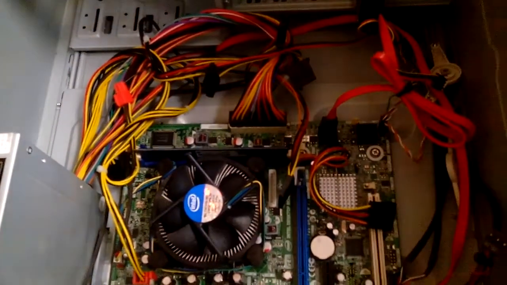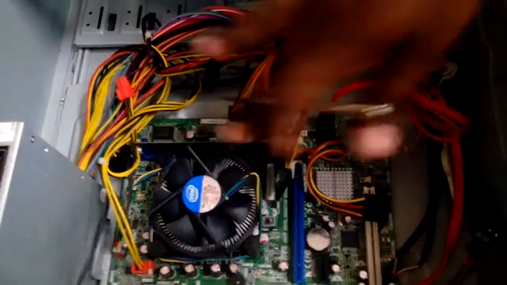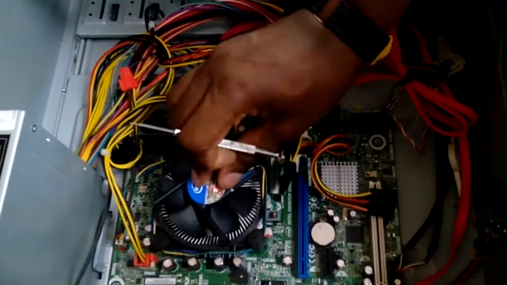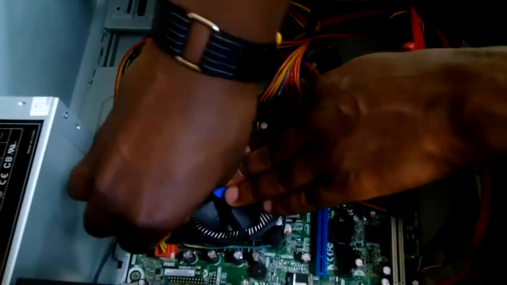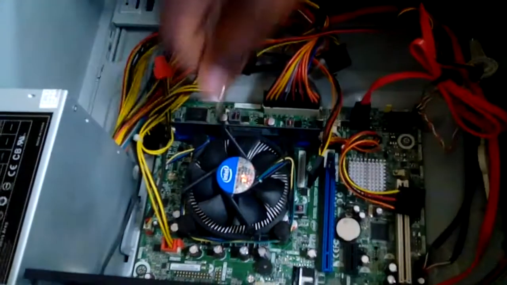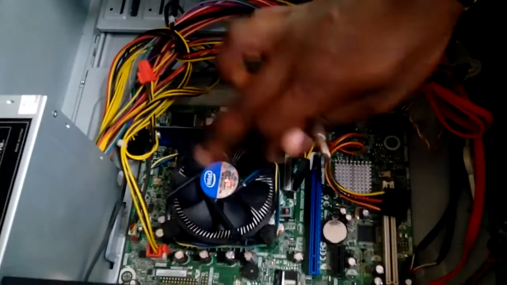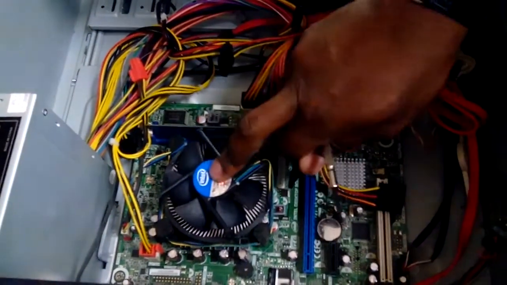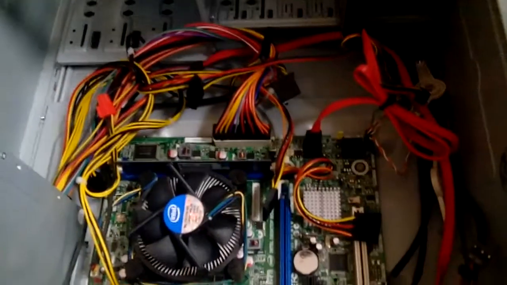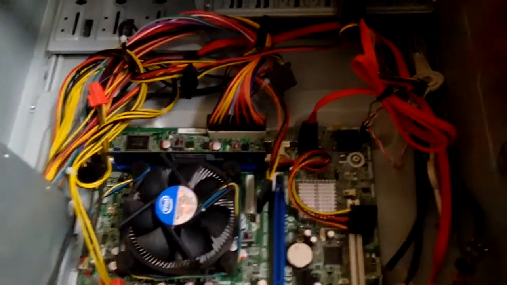Okay, as you can see, I've just put that back in place and twisted all of them back in, and it's back in place, protecting the CPU and cooling it.